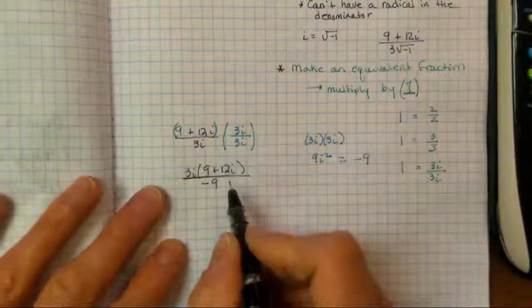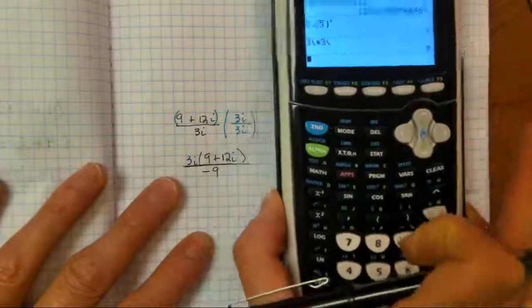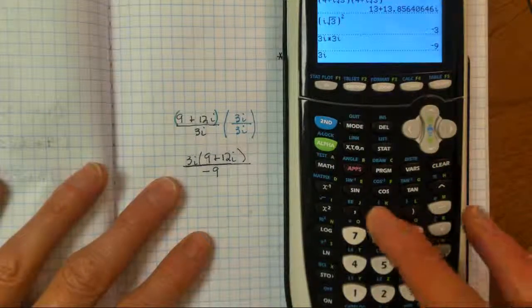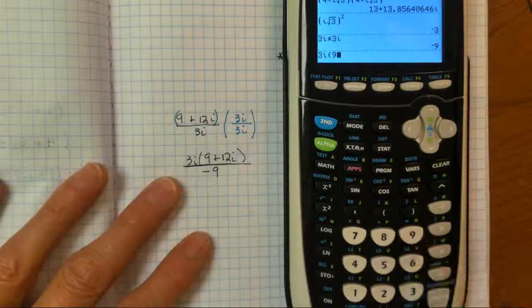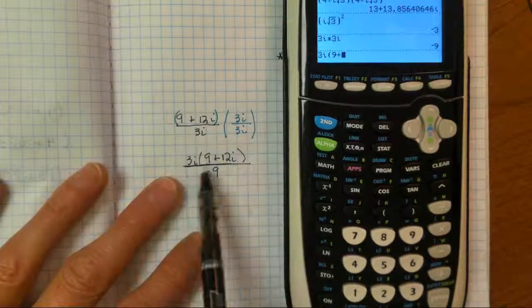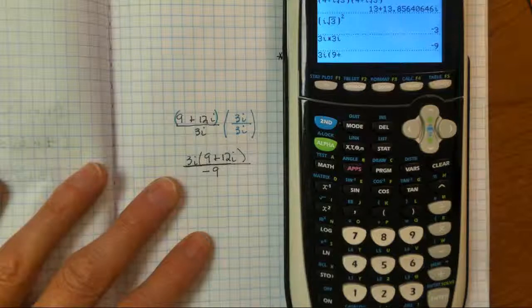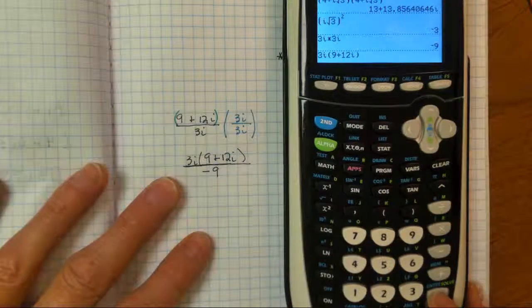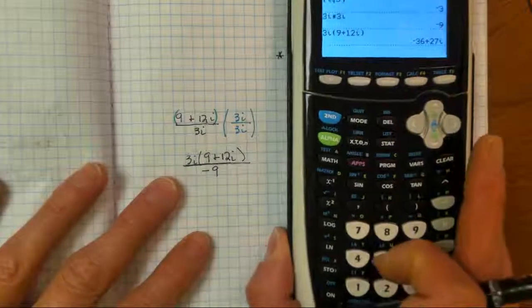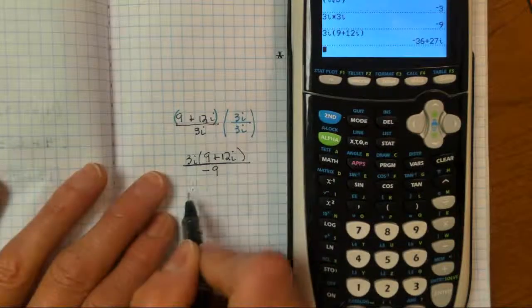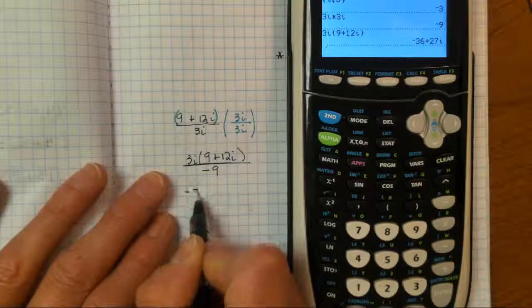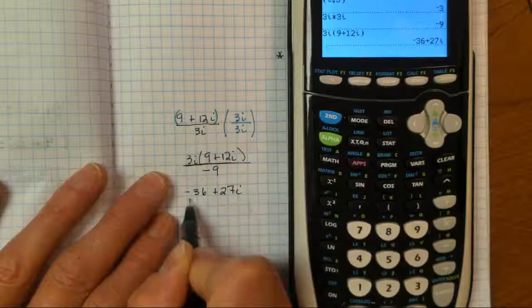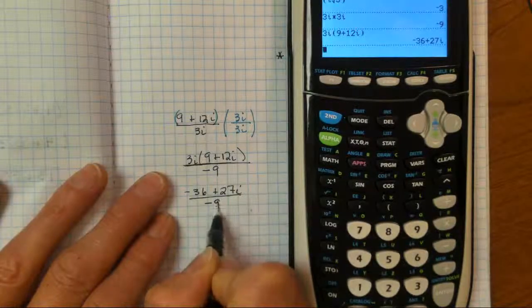Okay, so I can still simplify this, and I'm going to use my calculator. So I'm going to do 3i times parentheses 9 plus, now remember these are multiplying, 12i. That's one reason why I'm using my calculator, so I will limit the number of mistakes I have. So that's going to give me -36 plus 27i all over -9.